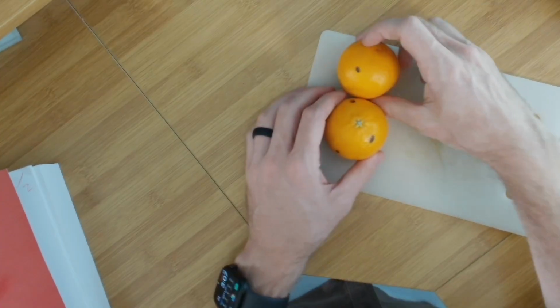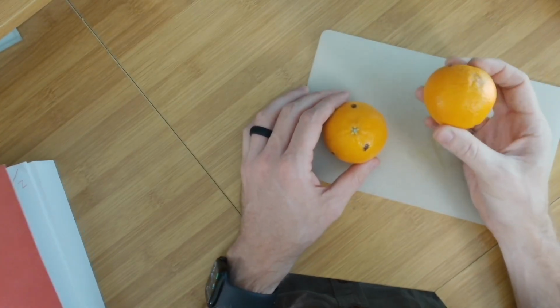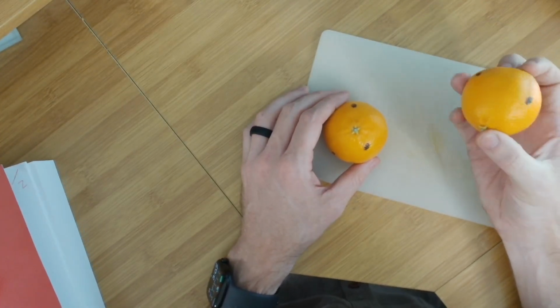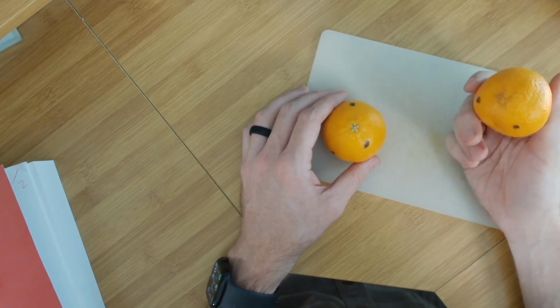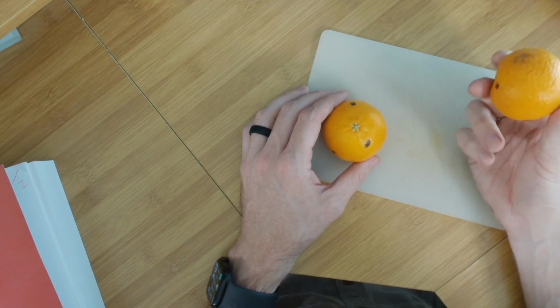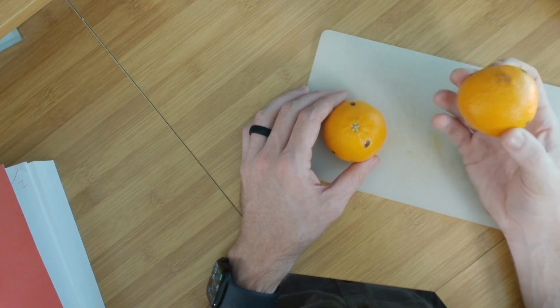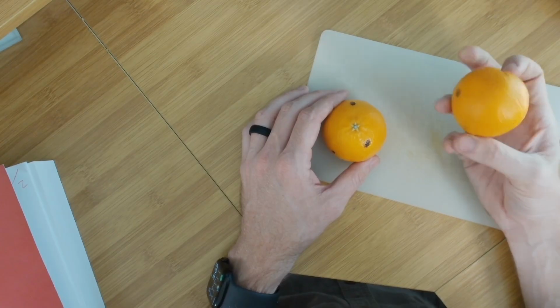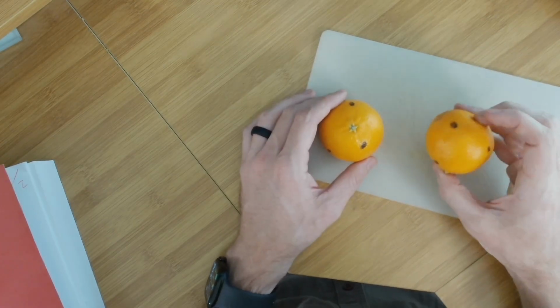If you take an orange, or in this case, a mandarin orange, sometimes known as a cutie. So I went to my grocery store and they didn't have oranges. They said that oranges are out of season. So they only sell these smaller versions. So I got these smaller versions.